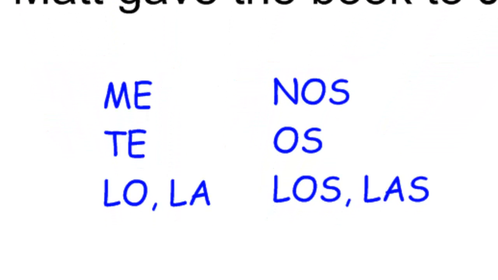Okay, let's look at the direct object pronouns in Spanish, because we've got several. We've got reflexive and we've got subject pronouns, but right now, the direct object pronouns. Me, te: me, you. Lo and la both mean it. Nos, us. Os, y'all in Spain, or you guys. And los and las is the plural of lo and la.